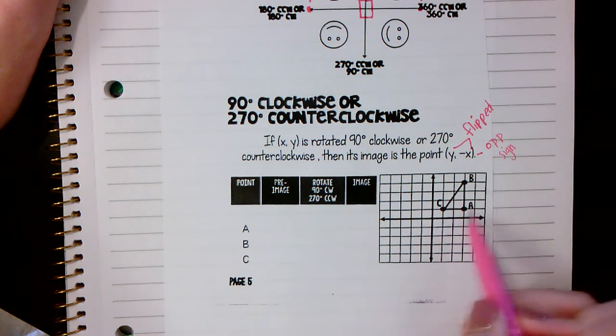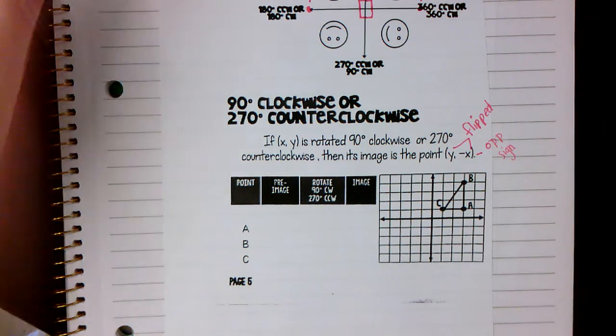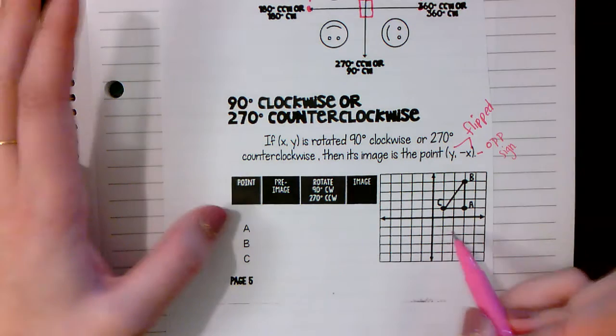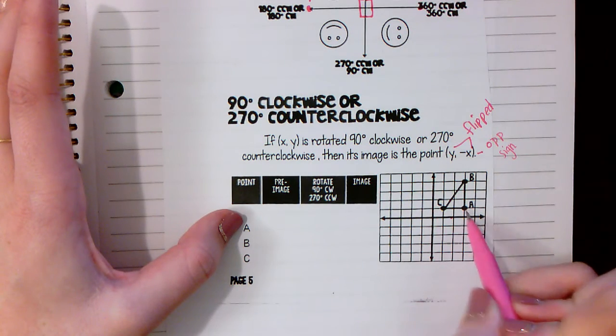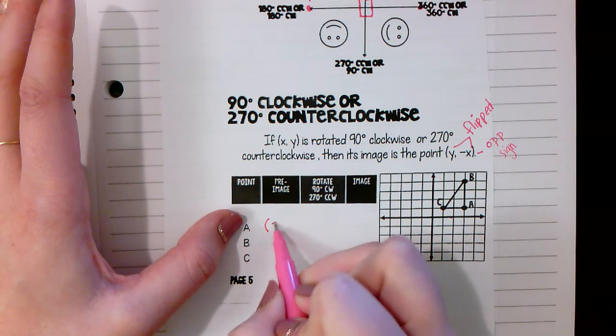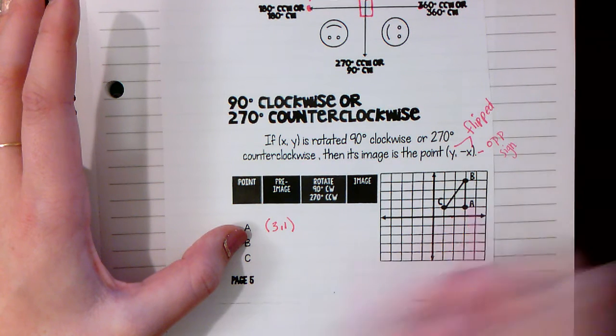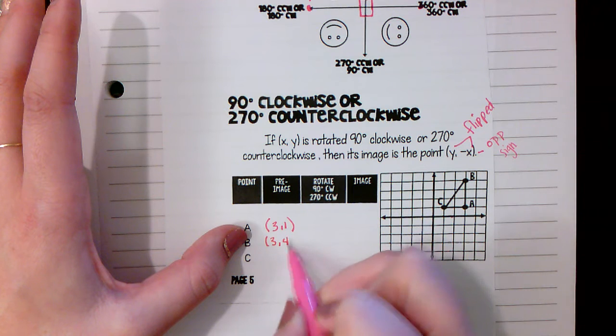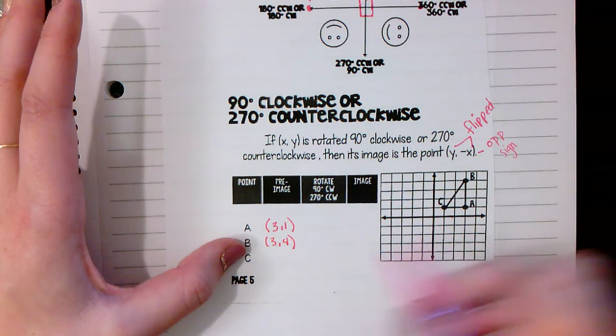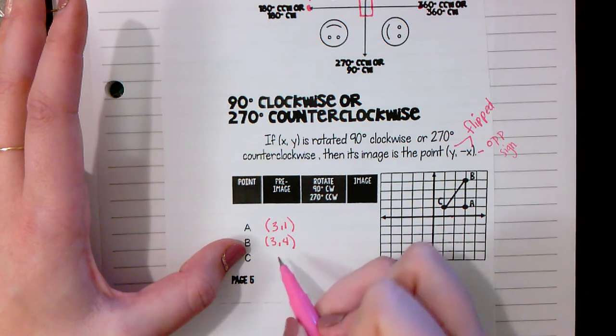So let's write down the points for these A, B, and C, the coordinates for all of them. So the coordinates for A is 1, 2, 3, 1, 3, 1. The coordinates for B are 3, 1, 2, 3, 4. The coordinates for C are 1, 1.